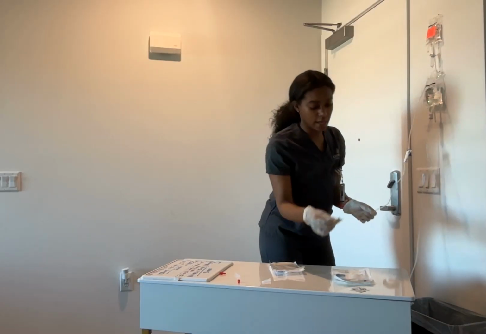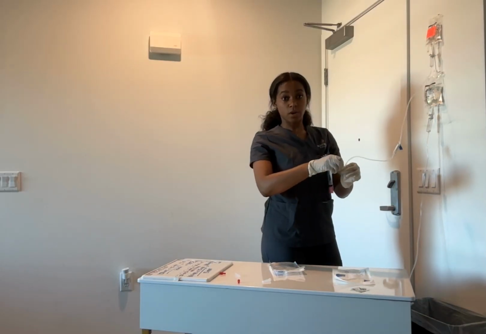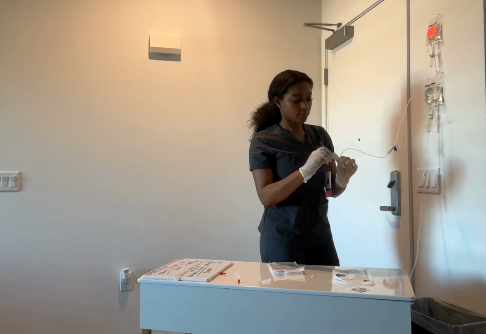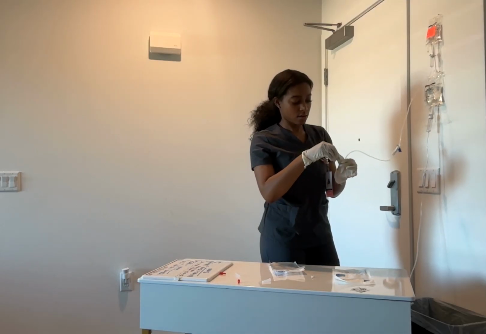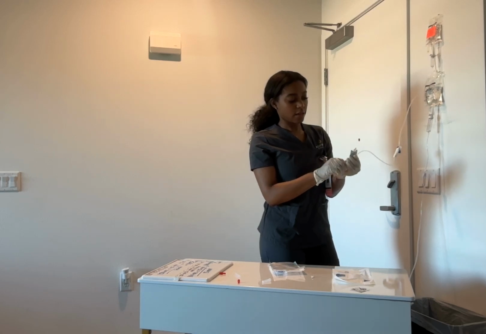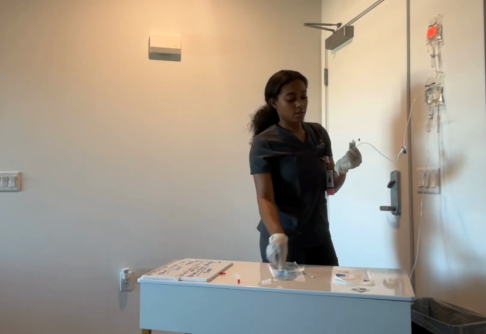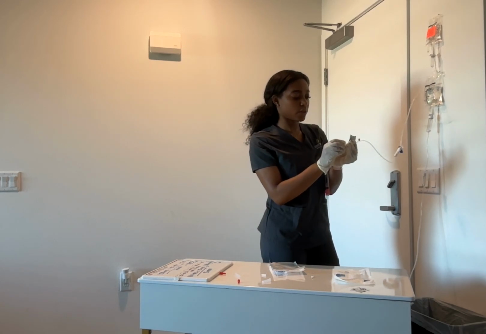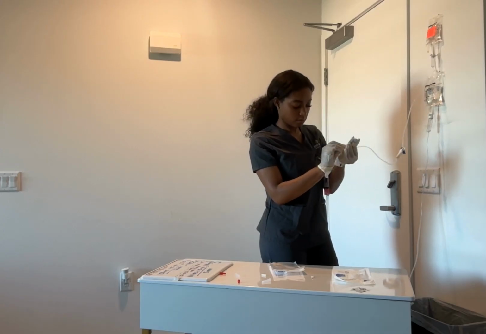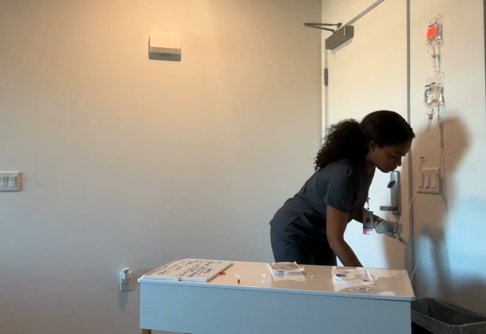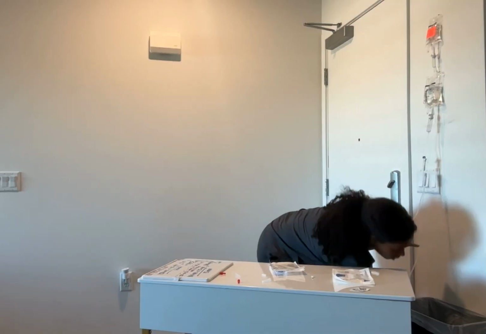And we're going to take our alcohol swab. And we're going to take the top off. We're going to clean this. Let it dry.